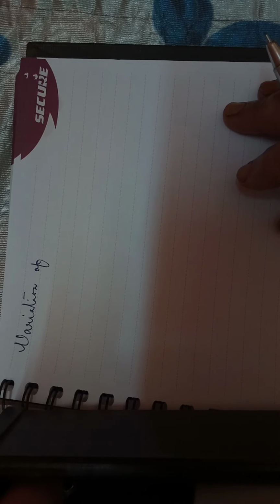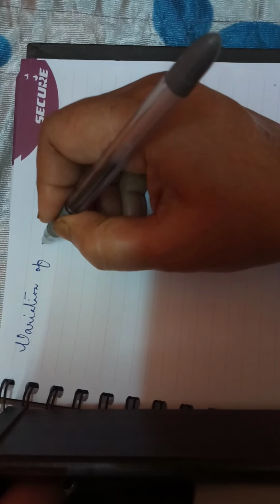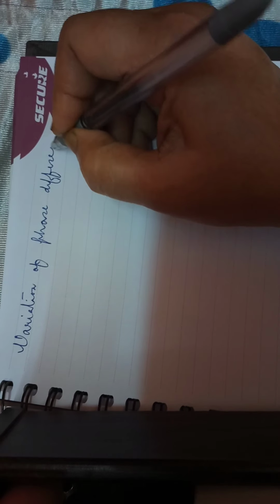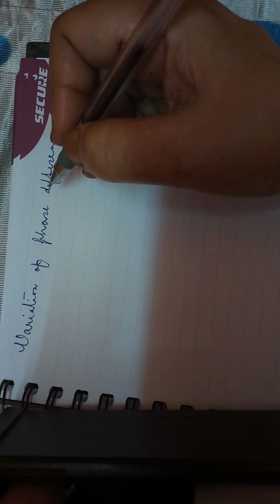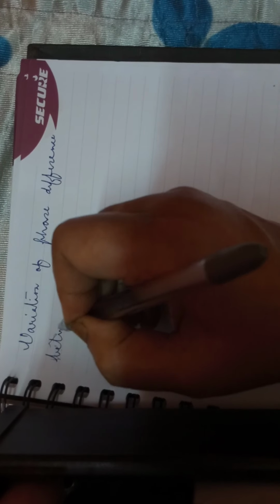That means we have seen yesterday the variation of phase difference between velocity and driving force frequency. We have studied this yesterday.